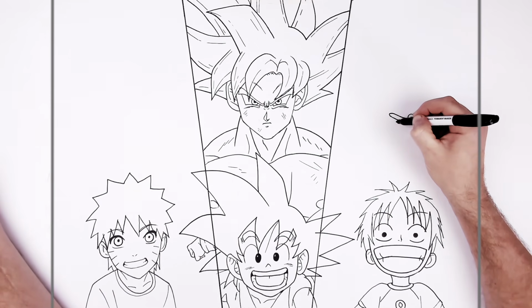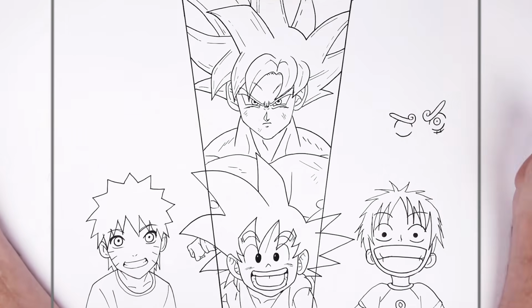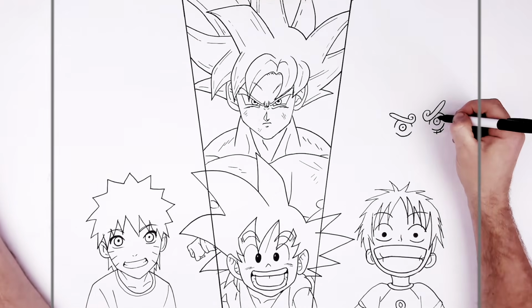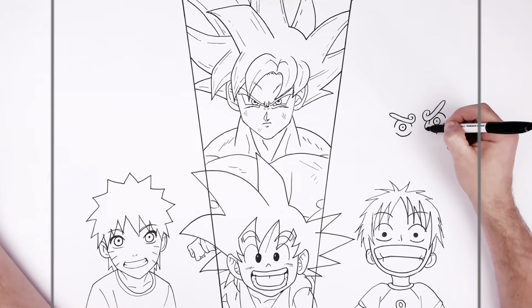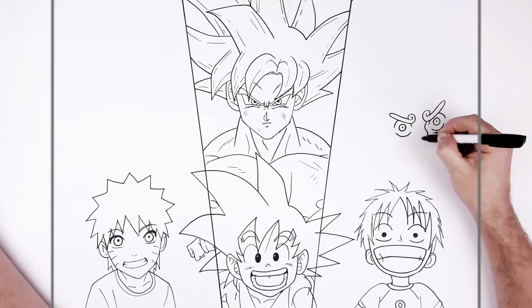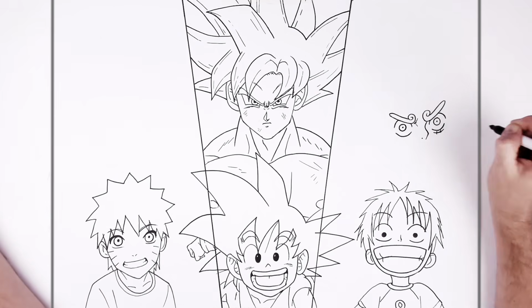And then his eye, curved line here. Here, around like that, and then his iris, pupil in the middle, and then his nose, down like so, nostril, and then some sort of frown lines and stuff here.